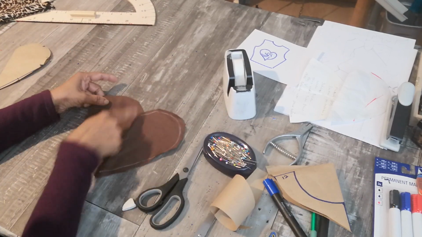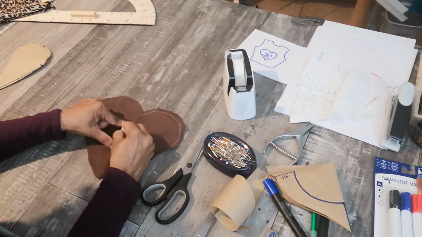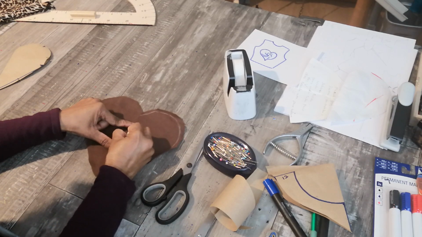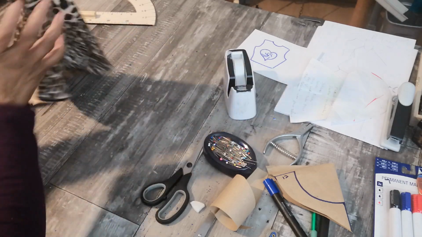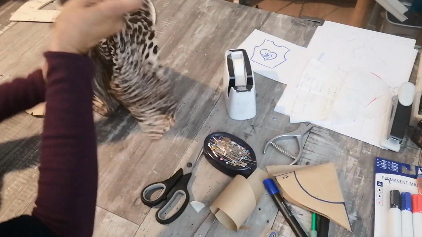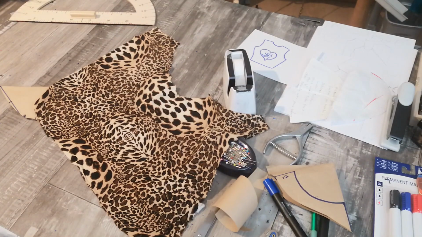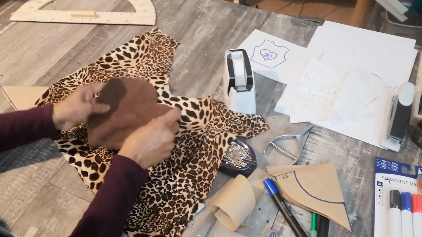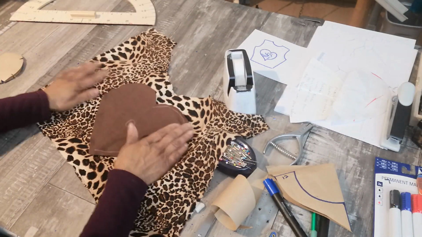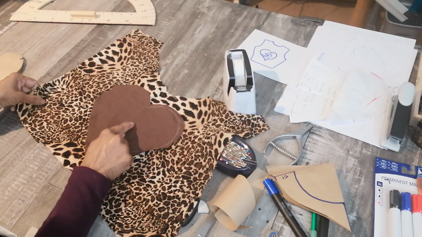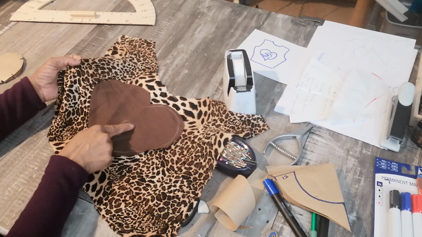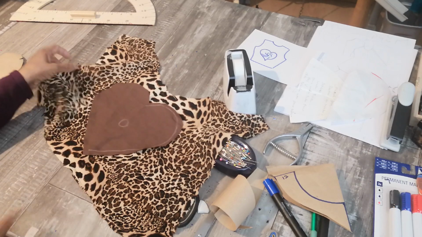In this pattern you make a small round, okay, and take another part of fabric. Now you sew this round, okay?